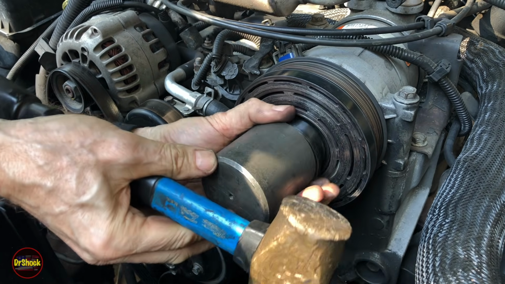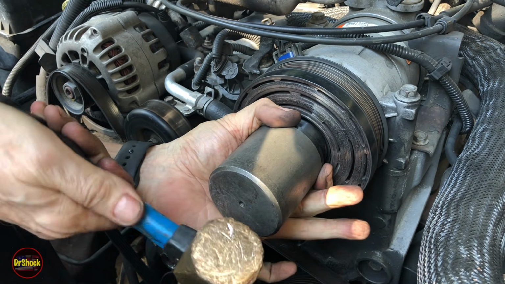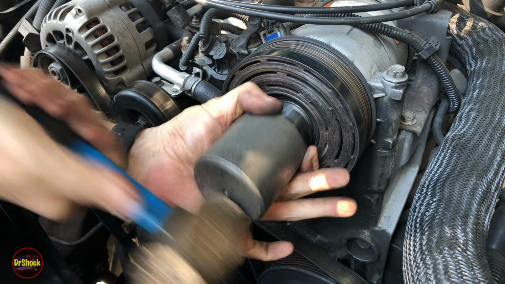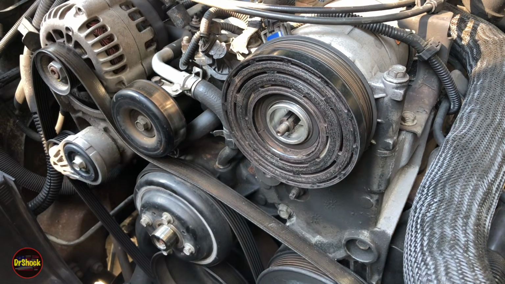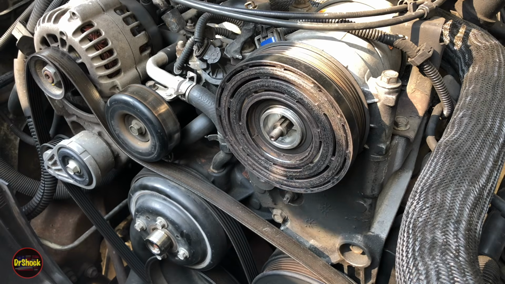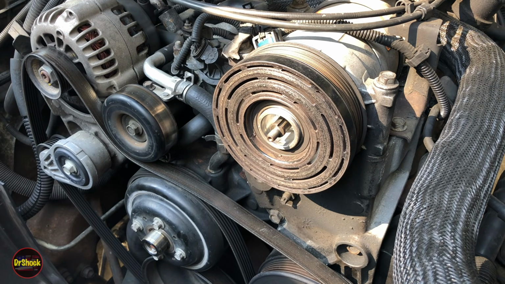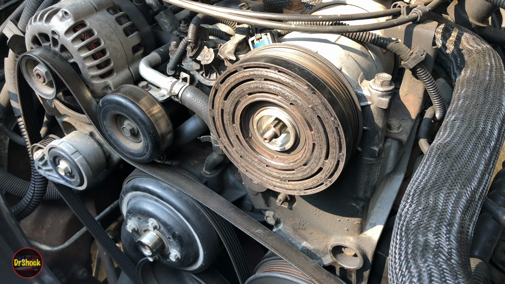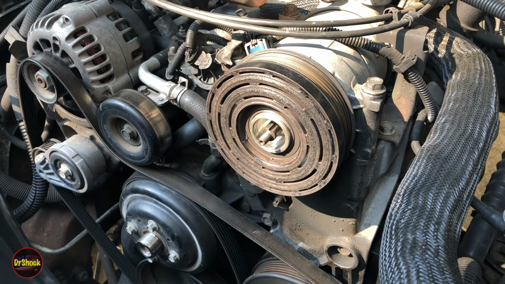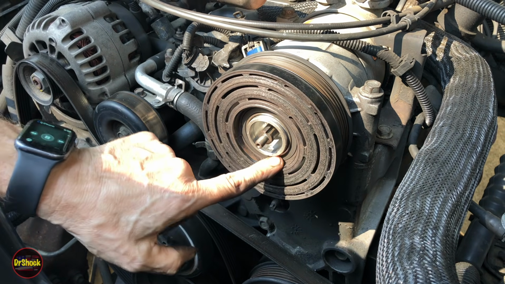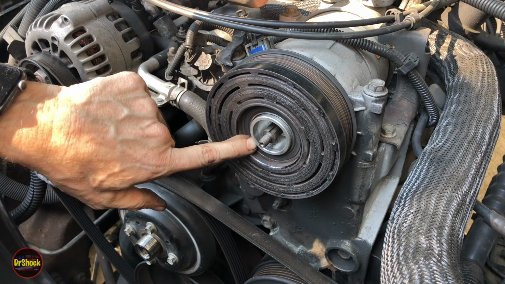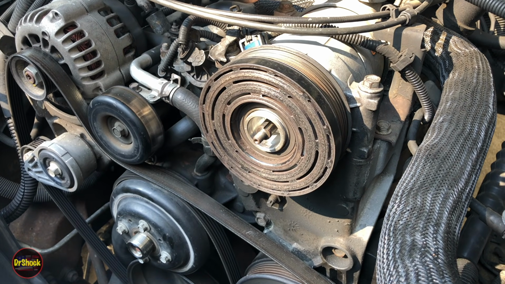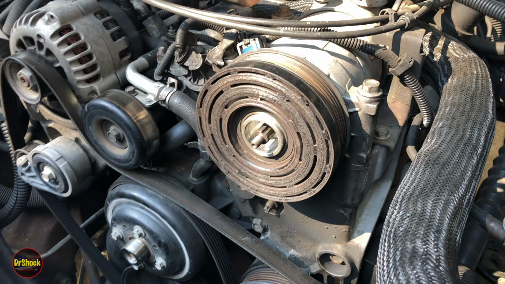Almost. All right, that looks like enough to get our snap ring on. Maybe just a little bit more on the bottom. Just give it a couple more whacks on the bottom.